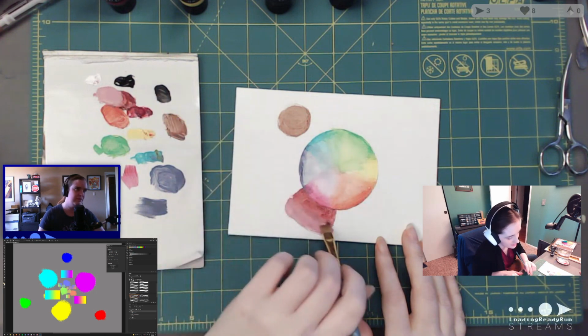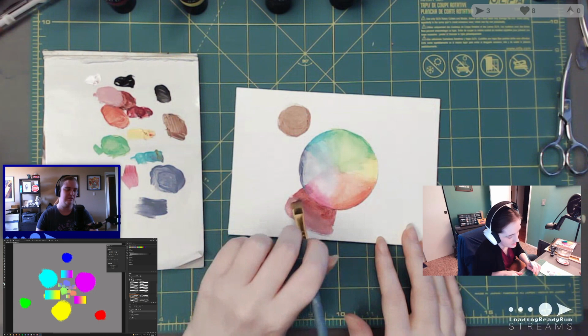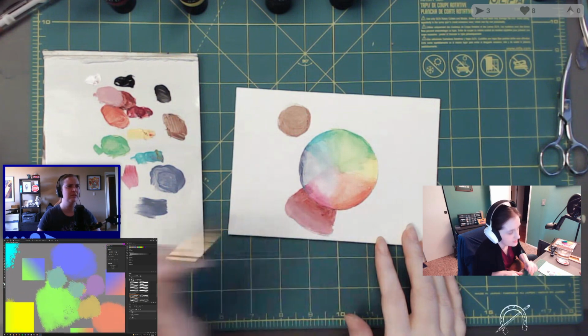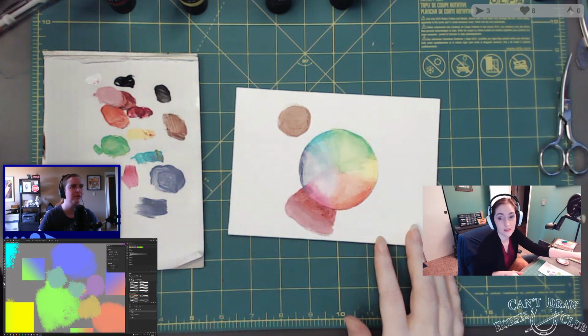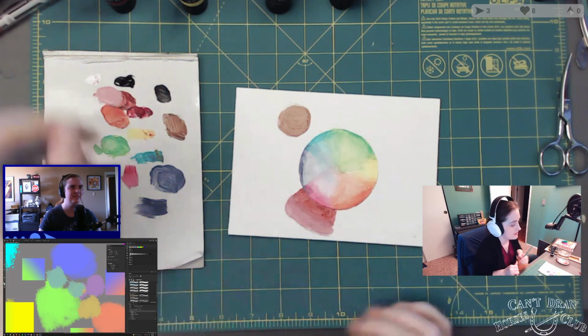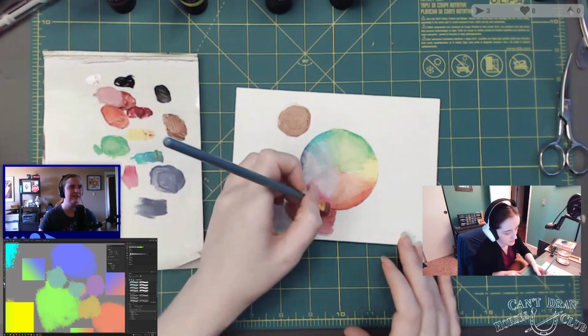Kind of blend it in. A little blending here.